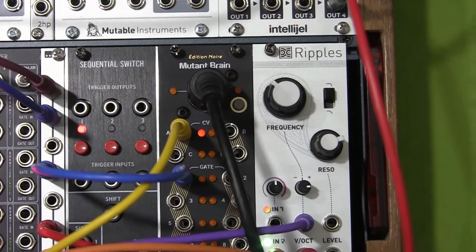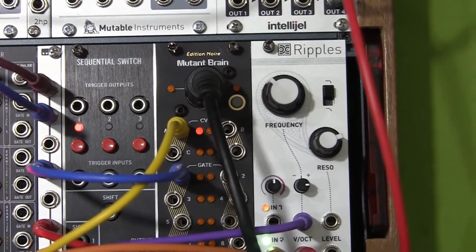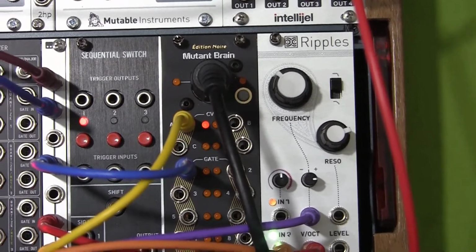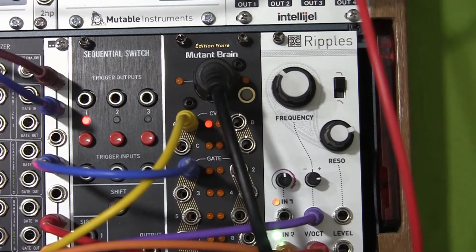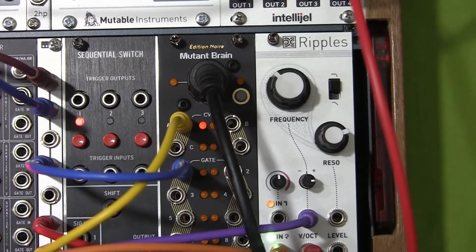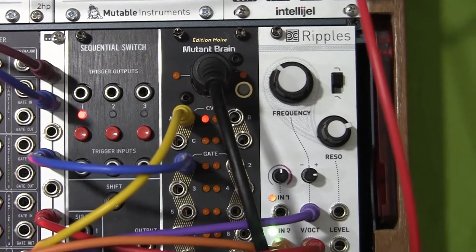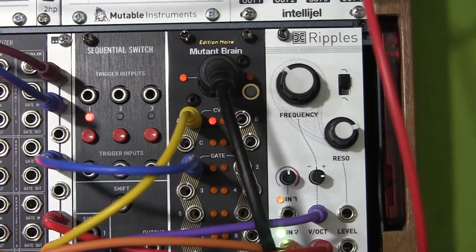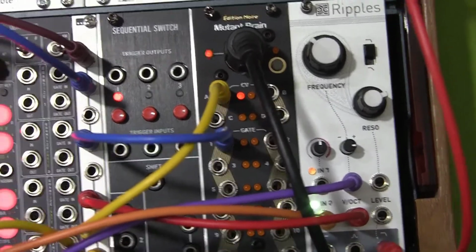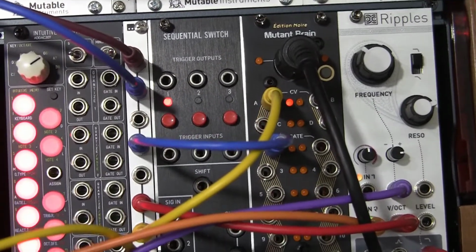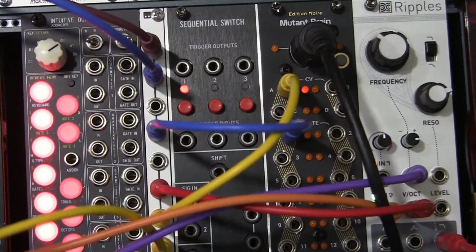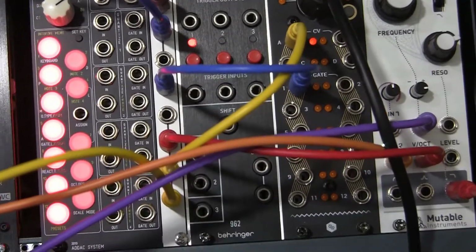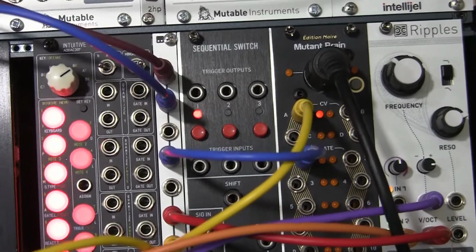First of all, there's the Mutant Brain that is giving us the CV and gate output there on the yellow and blue wire respectively. That translates our MIDI signal from the keyboard into CV and gate, which are going to a multiple there, and at the multiple it's breaking into two for both the CV and gate.